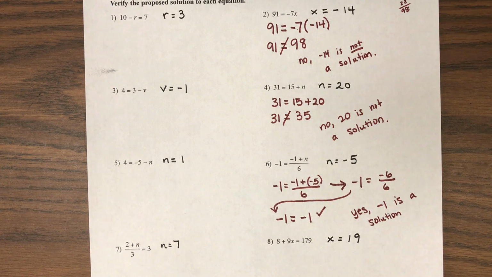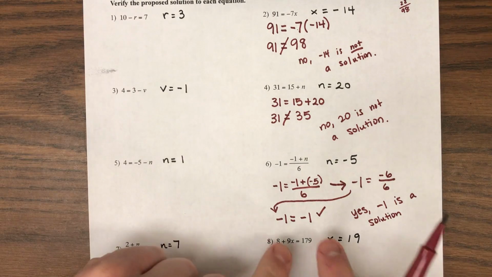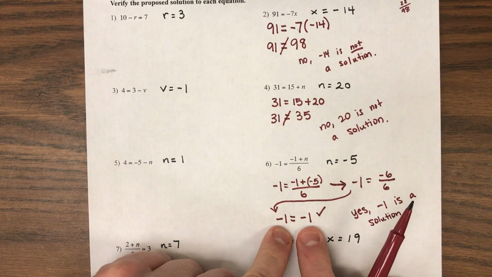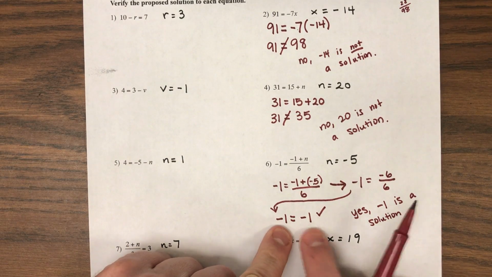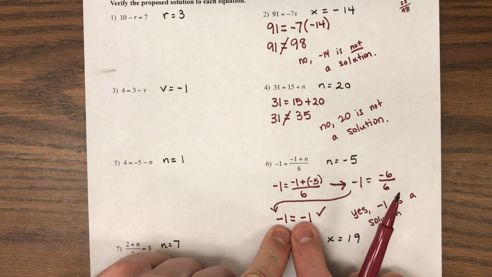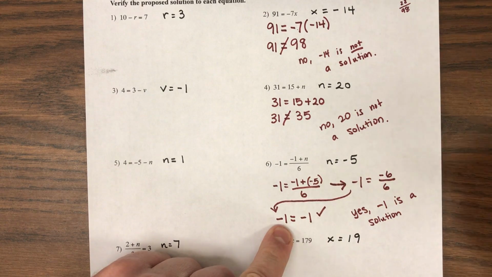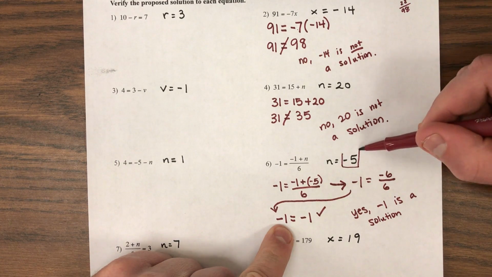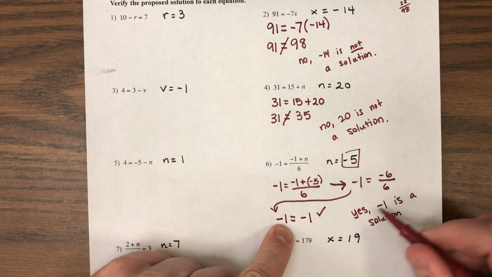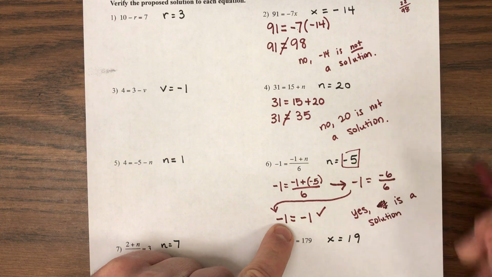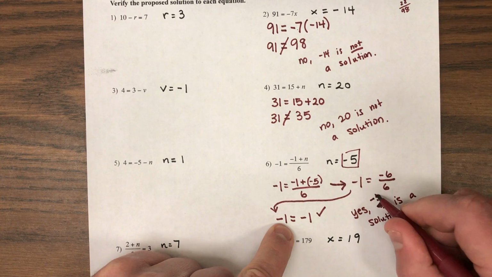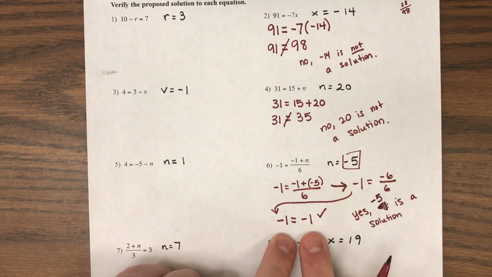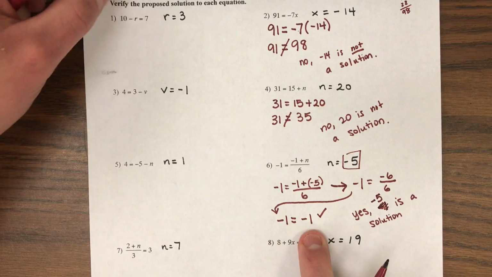I just did the same thing that I just literally told you not to do, and I didn't even do it on purpose, like on some teacher stuff. I just really actually did it. This is not the number that we're supposed to write is a solution. These are the numbers we got after we evaluated the expressions when we were checking to see whether or not this was a solution. So I just messed up. I didn't want to say yes, -1 is a solution. I wanted to write yes, -5 is a solution because it made the equation a true statement.